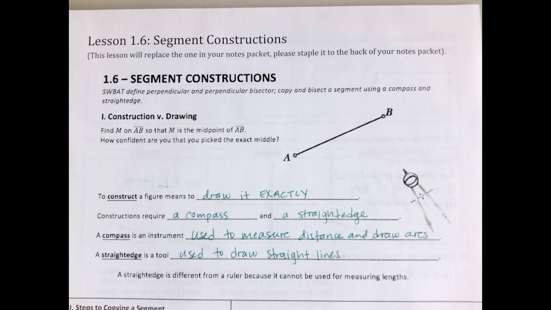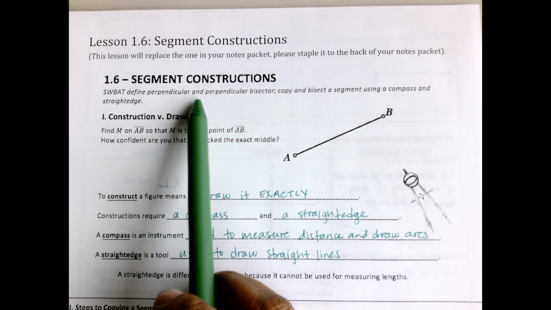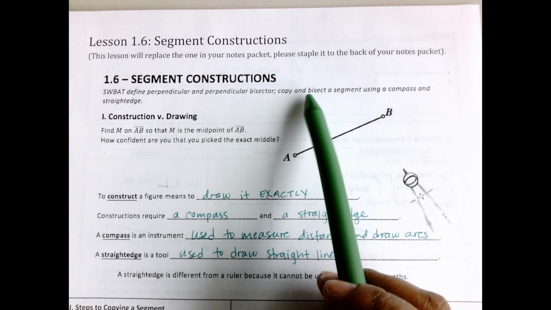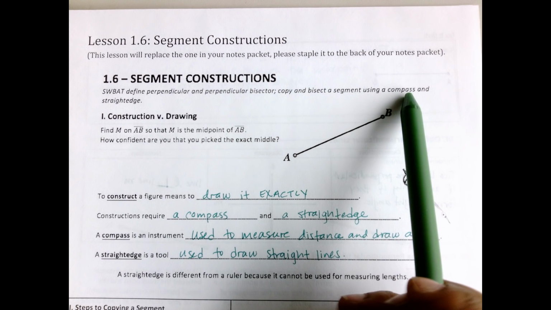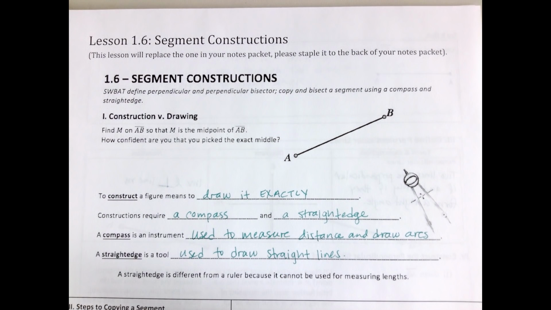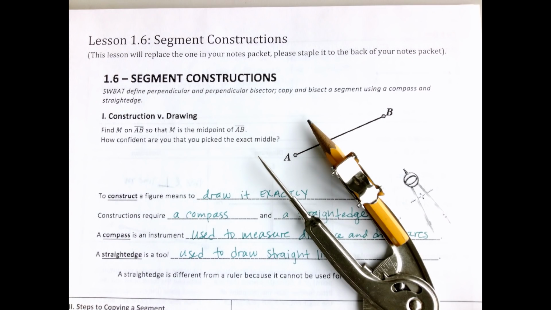So the point of this lesson, or the objective here, is to define perpendicular and perpendicular bisector, and to be able to copy and bisect a segment using a compass and a straight edge. Okay, so let's look at what a compass is. So a compass is an object, and I believe I showed it to you probably before you started looking at this recording. May not have had a chance to.